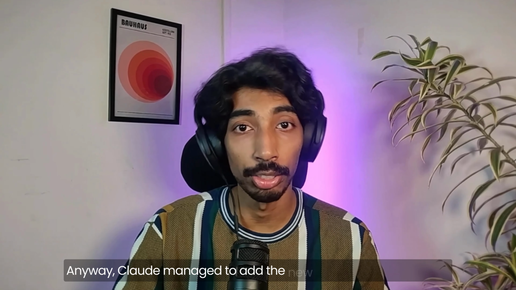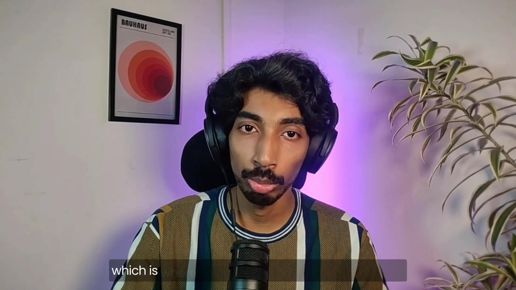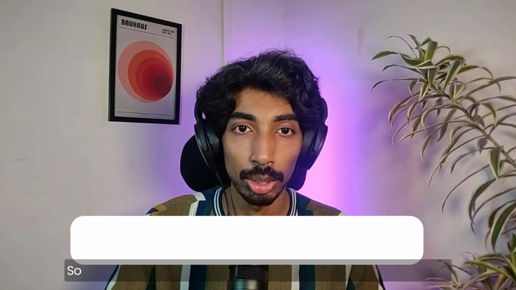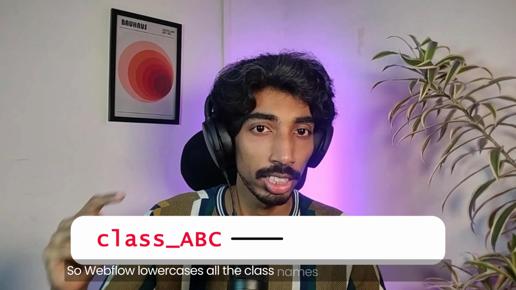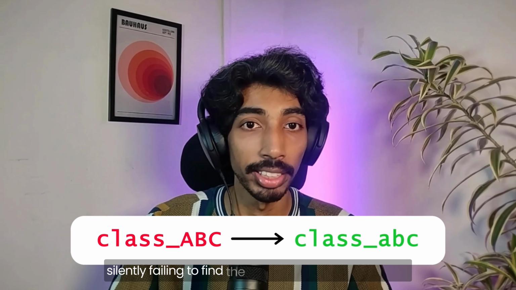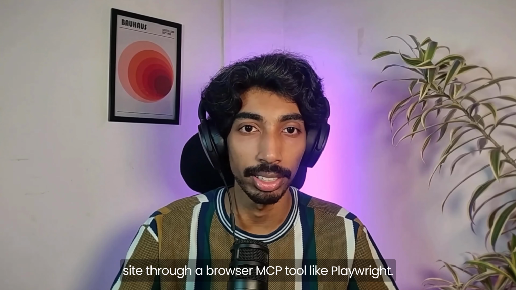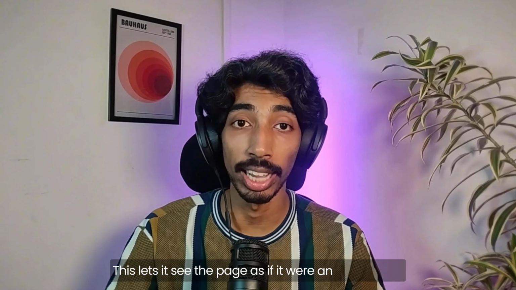Anyway, Claude managed to add the new navigation component to the remaining category pages and set everything up for a quick test, which is where we ran into another frustrating bug. Webflow lowercases all the class names in the highlight script that we added earlier, which meant our script was silently failing to find the active category to highlight. This took me and Claude a while to debug, considering how small a fix we needed to make. Here, I would recommend letting Claude visit your staging site through a browser MCP tool like Playwright. This lets it see the page as if it were an actual user.